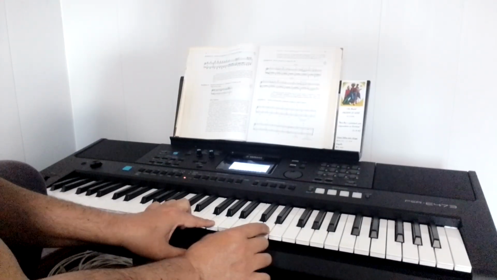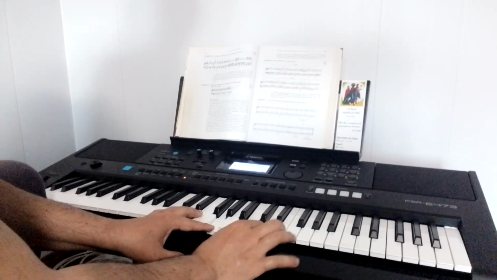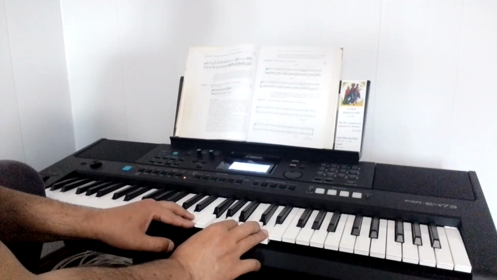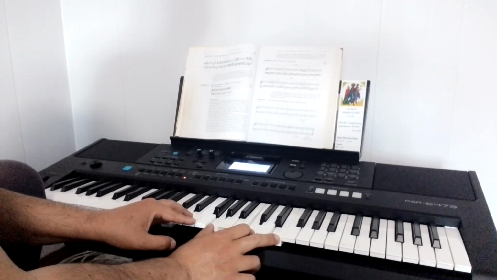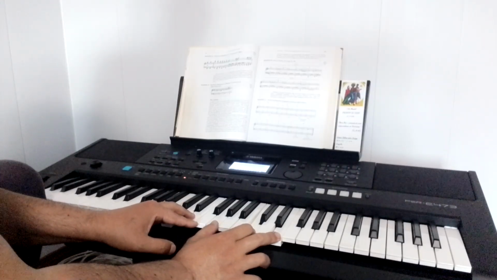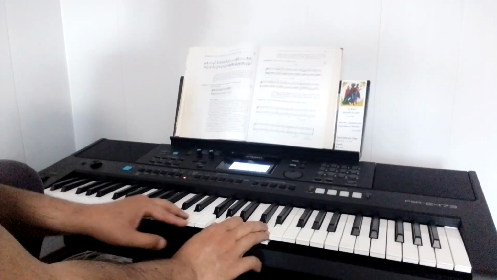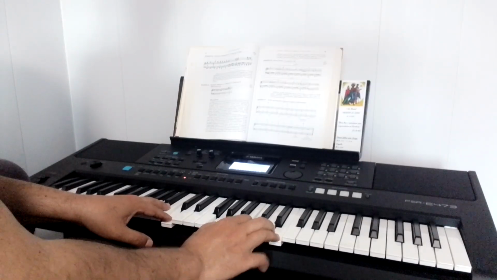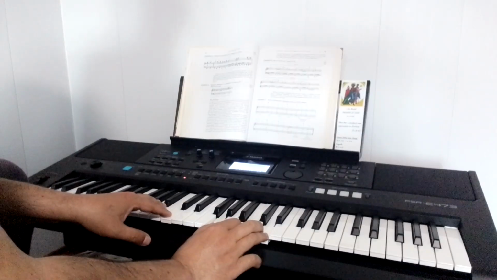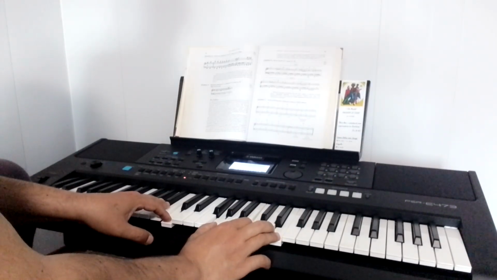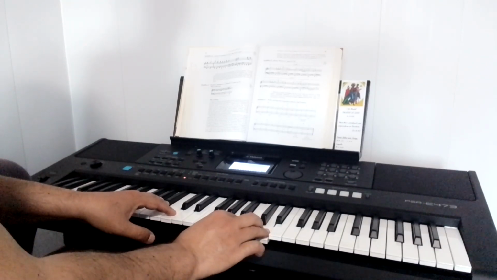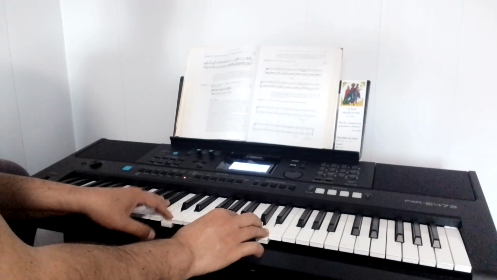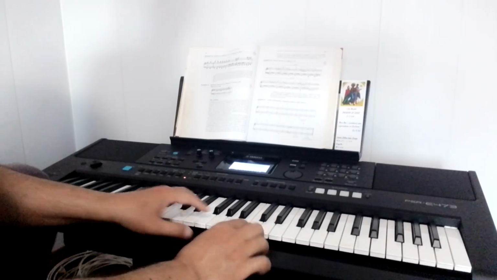If you fill in the voicings, playing G, B, D, then I'm playing C, G, C, E. Root, fifth, octave, third. Back to G. I like this one.